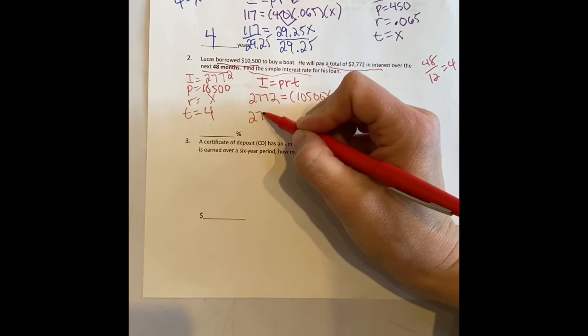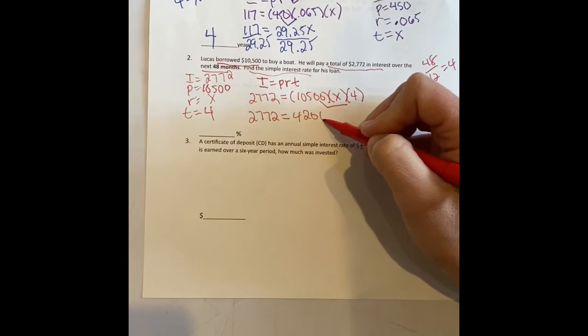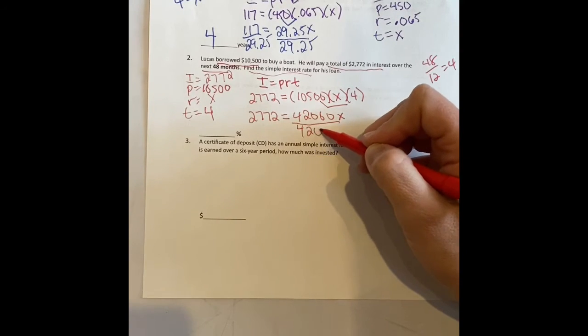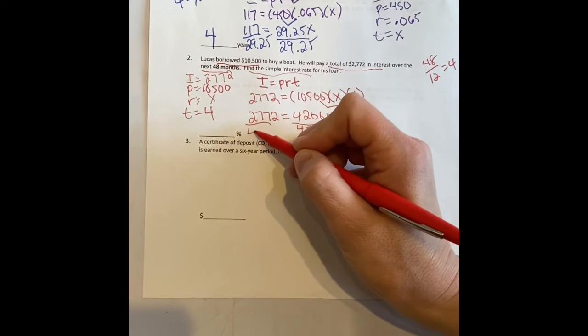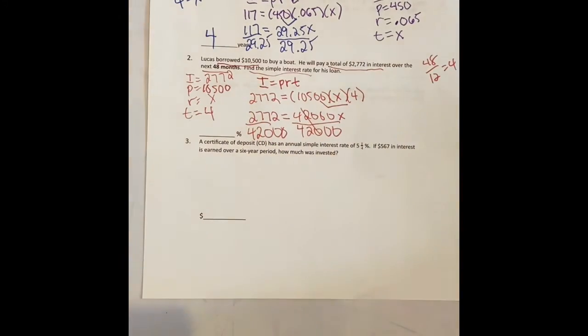So we'll have 2,772 is equal to 42,000x, and then to get x by itself, we would have to divide both sides by 42,000. So we're doing 2,772 divided by, I'm sorry, 42,000.